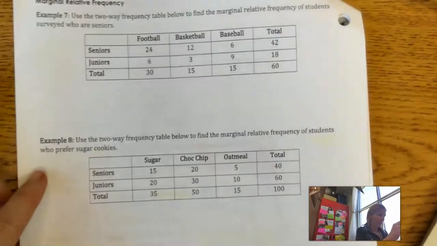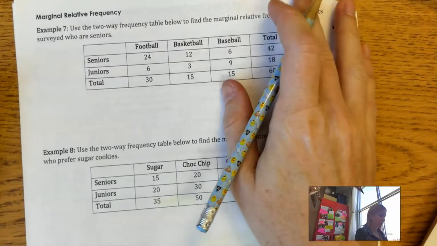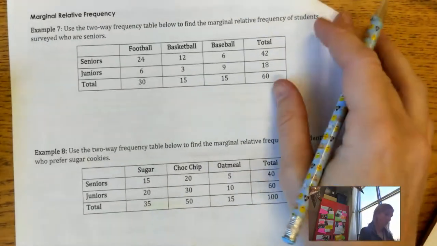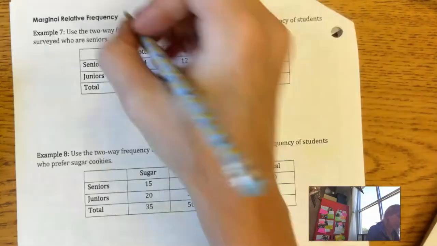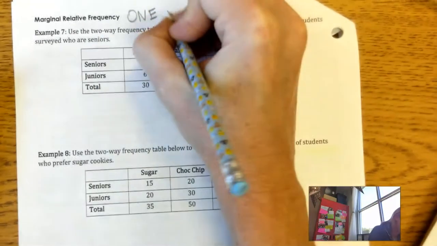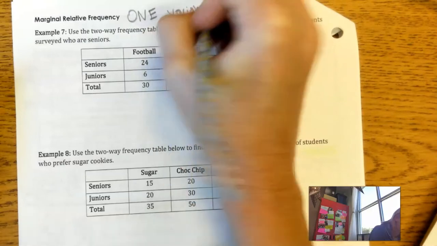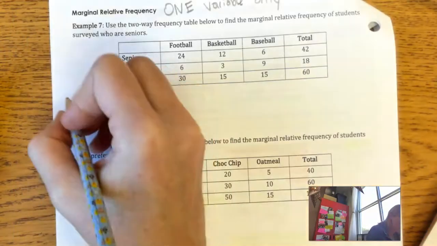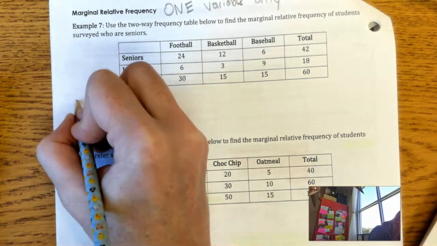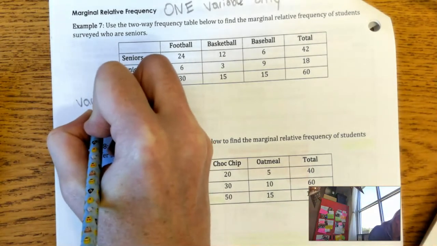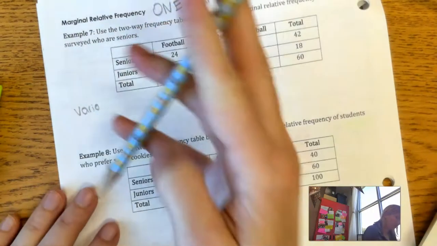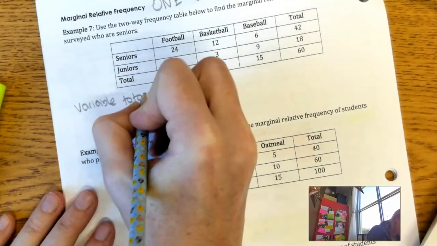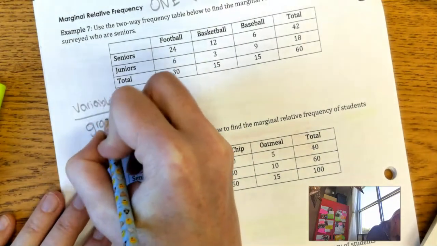All right, marginal relative frequency. Use the two-way table below to find the marginal relative frequency of students who are seniors. Remember, marginal relative frequency is one variable only, and we're going to use the variable total, or category total, over grand total.